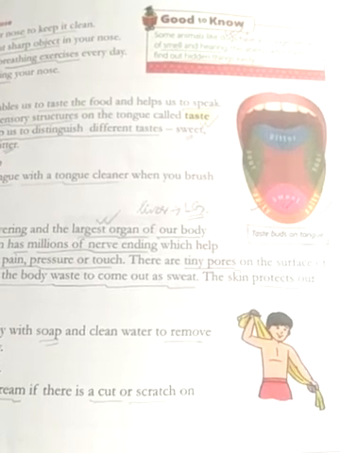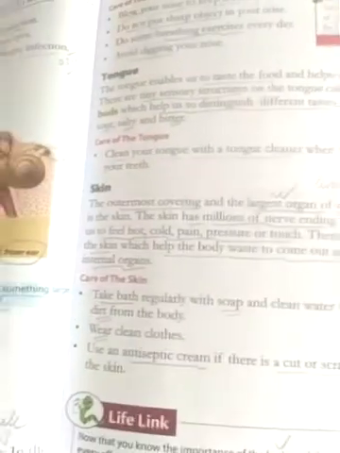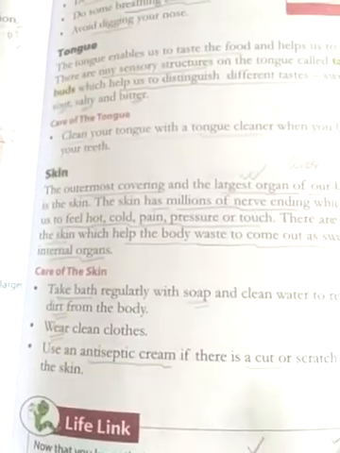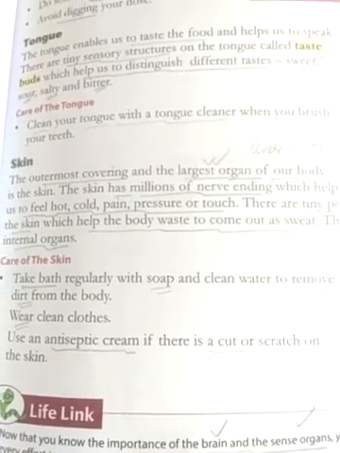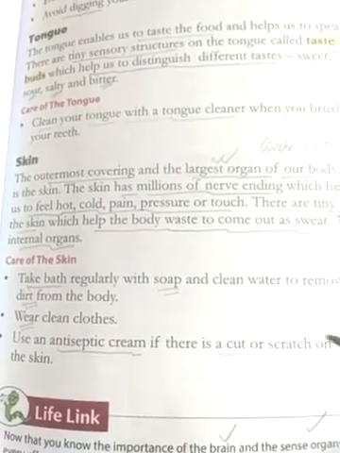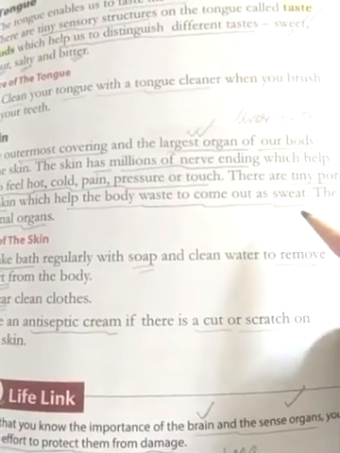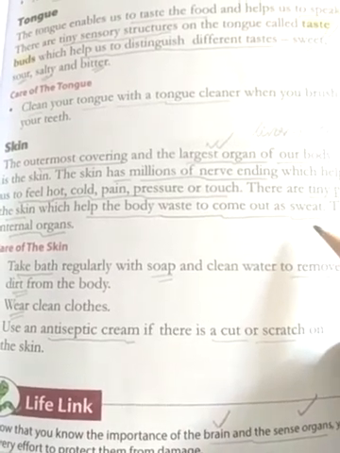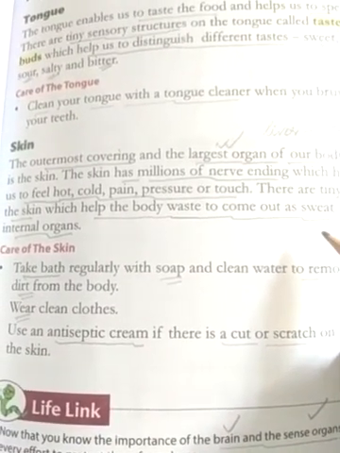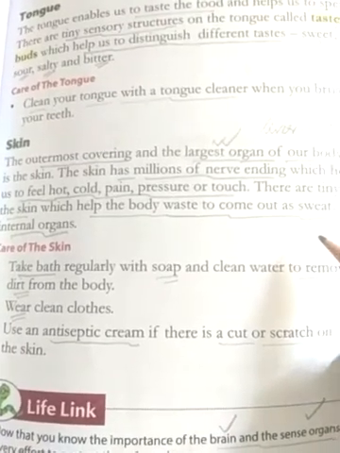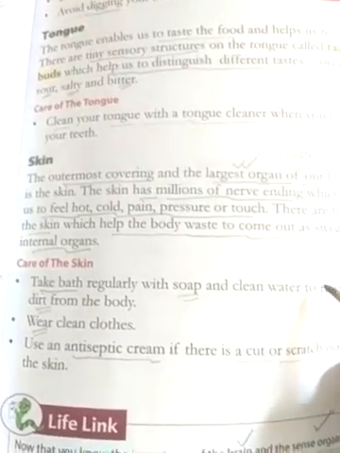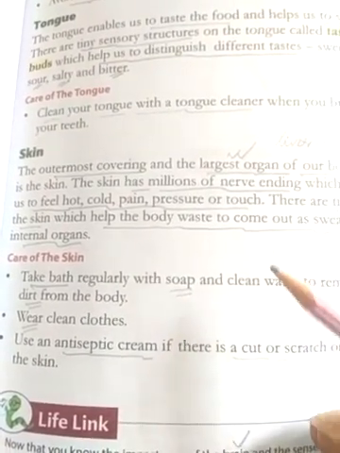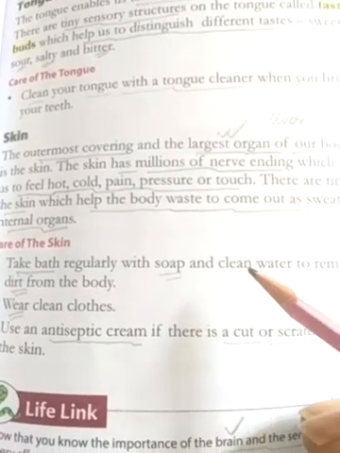And on the surface of the skin, there are tiny pores which help the body to throw out the waste as sweat. Sweating is the process of the waste liquid coming out of the body through the tiny pores on the surface of the skin. This is the main function of skin. That means it helps to excrete the waste liquid from our body in the form of sweat.